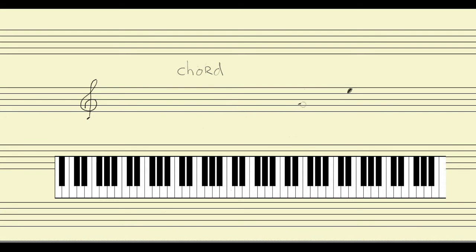So, for instance, let me demonstrate a couple of things that could be chords. Let me play an F, an A, and a C. So here's F, A, C. There we go. There are 3 notes that are played simultaneously. Let me find another chord made up of 3 notes. Here's one. C, G, and B. Not so different than the one that we started out with.